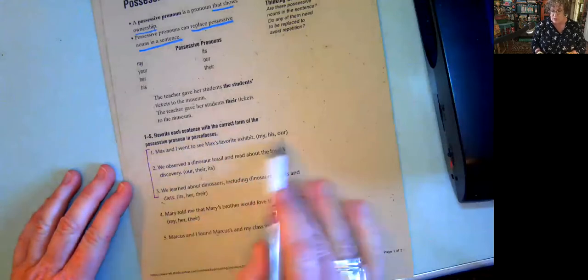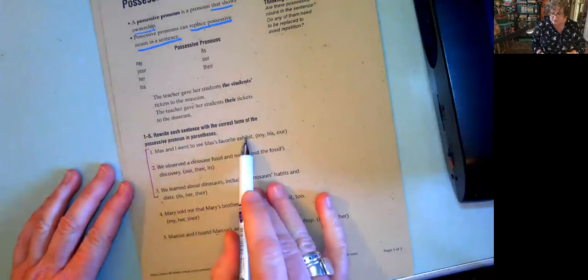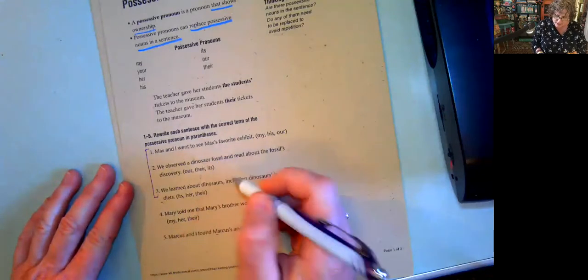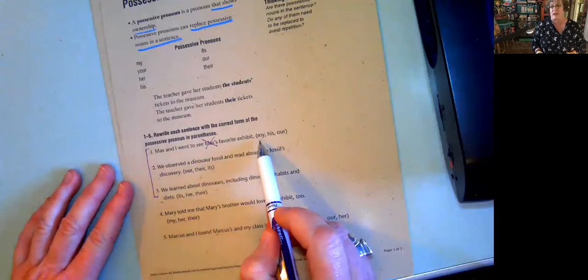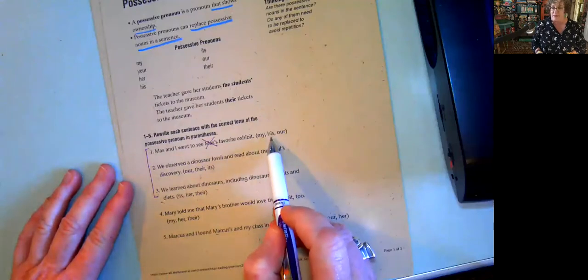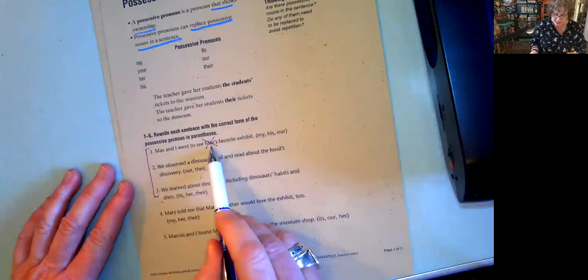So they're going to give us some choices, and we have to figure out what the best one to use is. Max and I went to see Max's favorite exhibit. Well, I think we're probably going to replace Max's, right? So would we use my? No, because we're not talking about me. Would we use his? Yeah, probably. If it were Max and I, and we were going to see something that we both liked, we would use our, but we were only substituting Max.